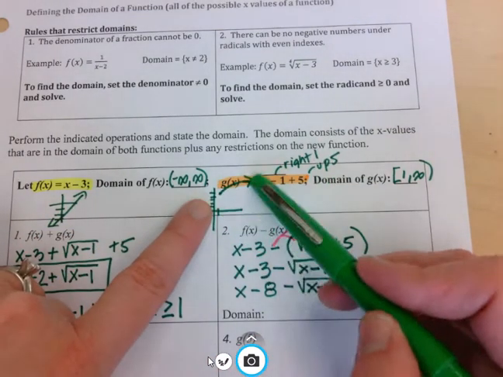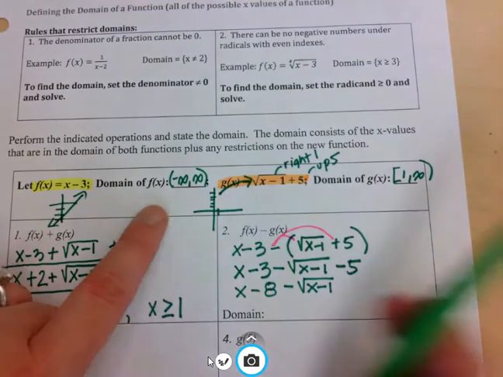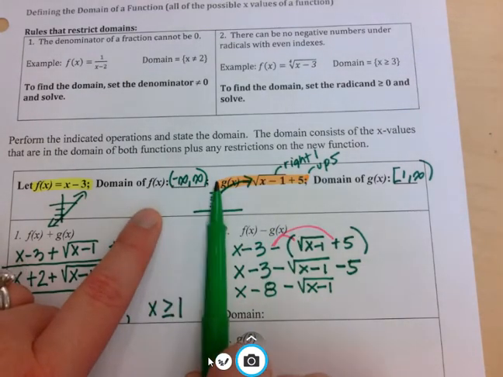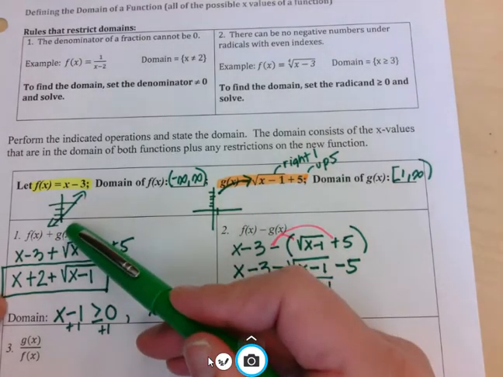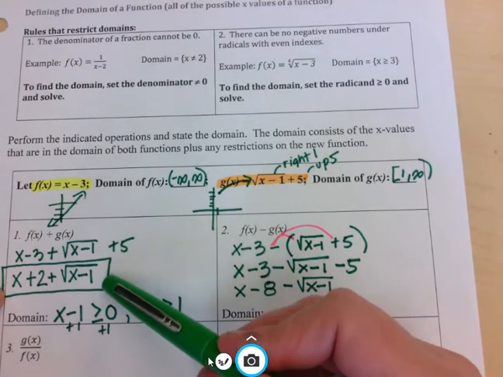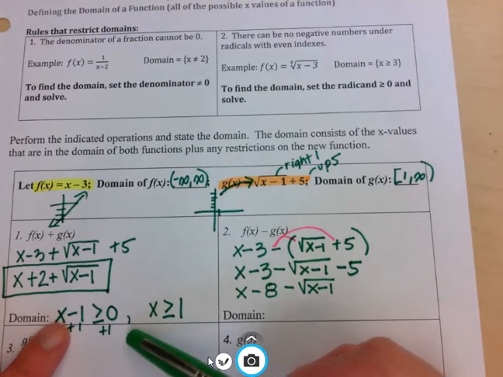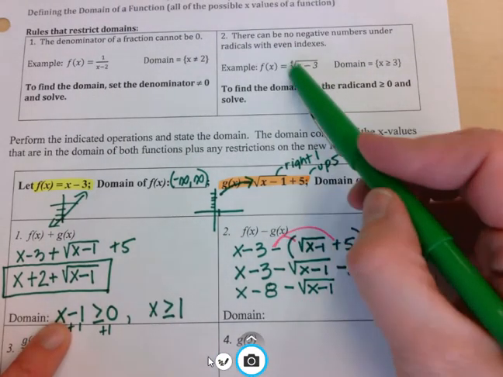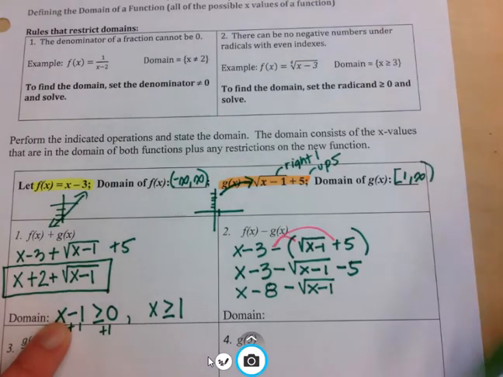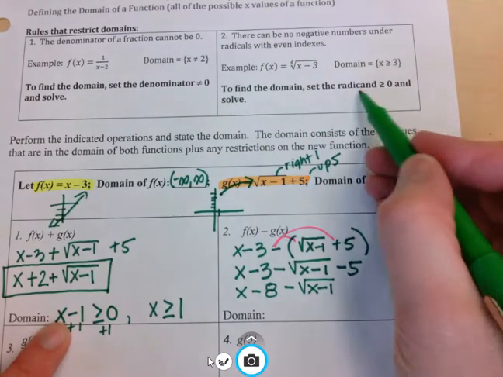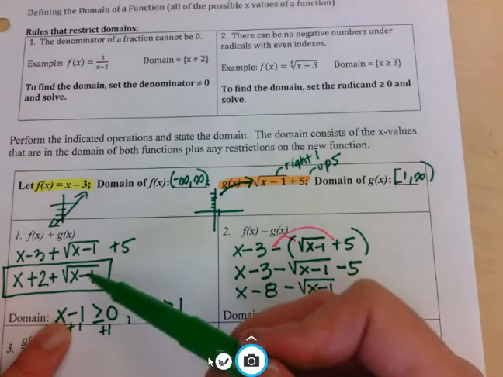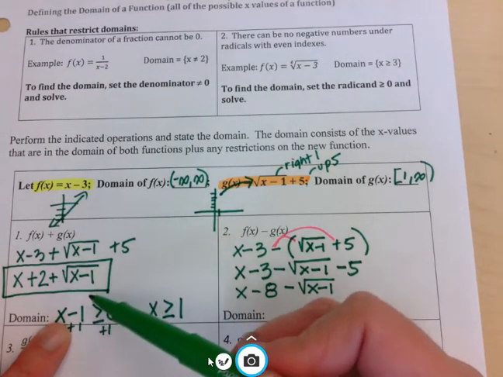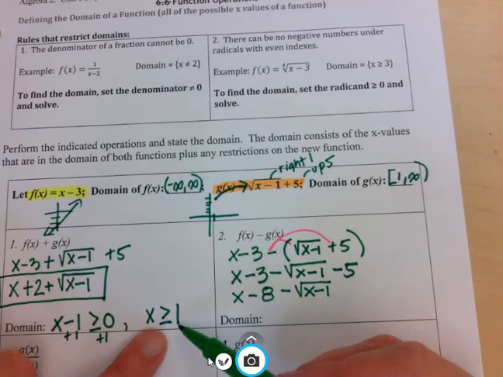The square root function always has a start point, so you can look at that one and see that your domain is from 1 to infinity. When we added the two functions together and combined like terms, we get this. And to find the domain, you want to go back up here for the rules for the domain of a square root function. It says to find the domain, set the radicand greater than or equal to 0 and solve. So for domain, we only cared about that part underneath the square root. We set it greater or equal to 0 and solve.